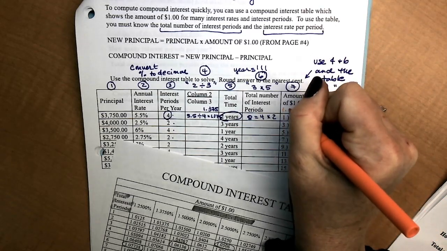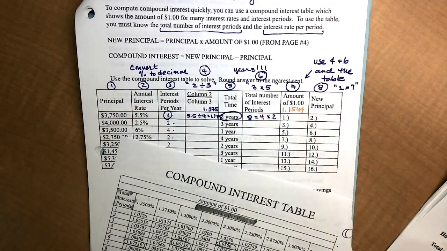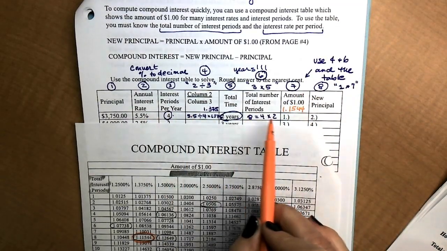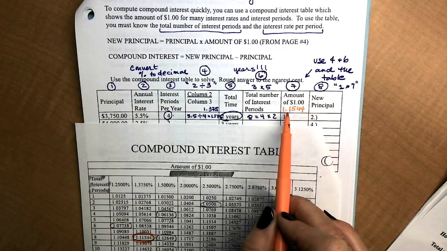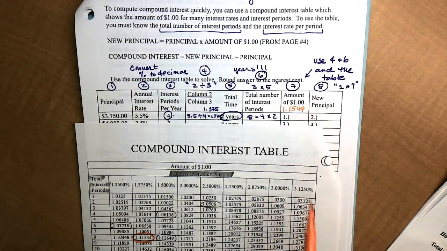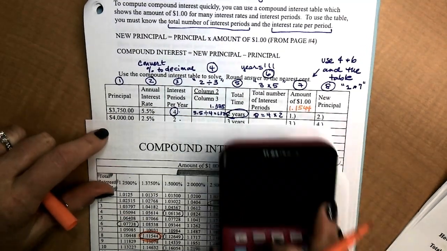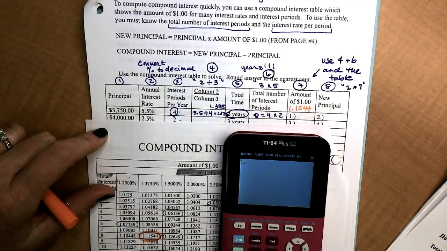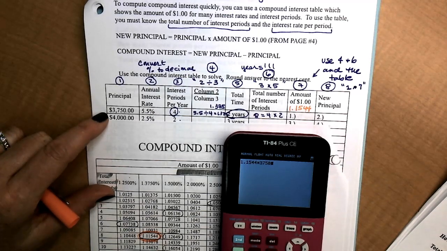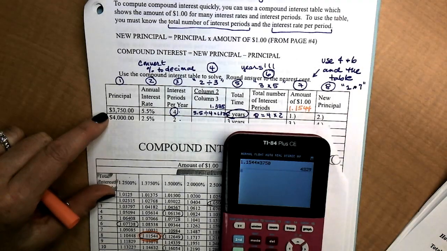I'm going to put it above again, 1.1544. And now this is sort of in totality what you're doing. So amount of $1. It's making $1.1544 on the dollar. So that's where I'm going to take that amount from the table, 1.1544 times 3,750.